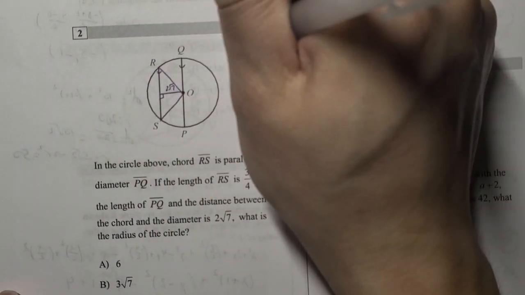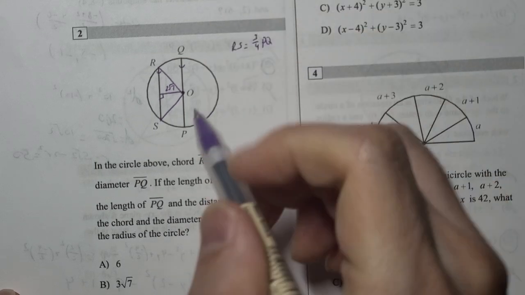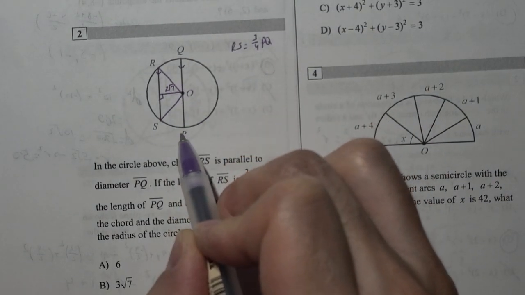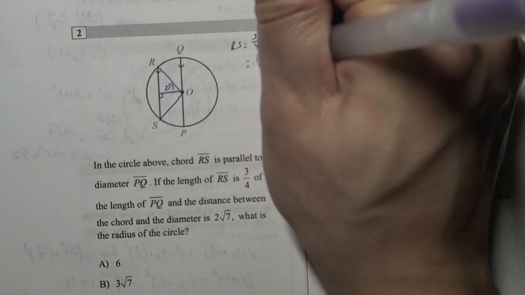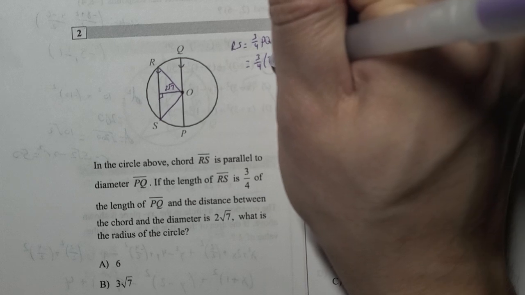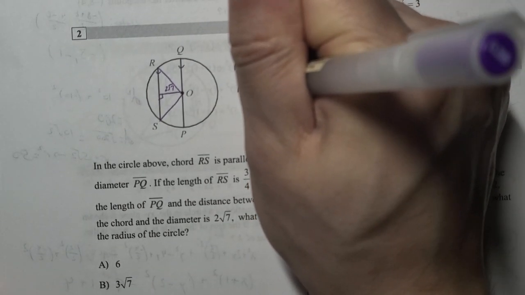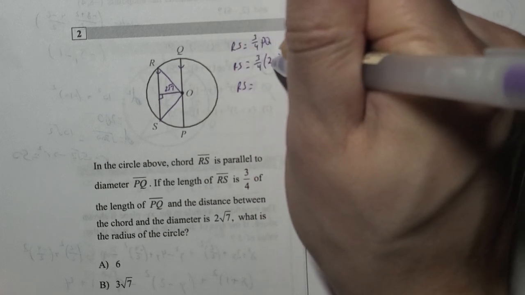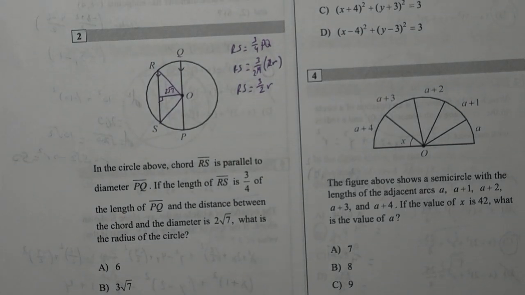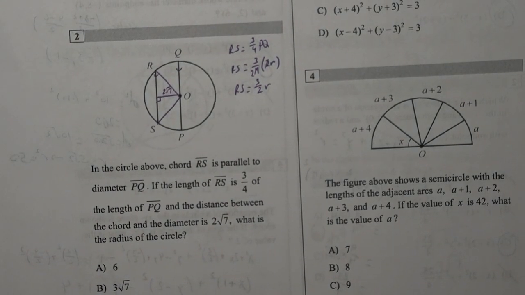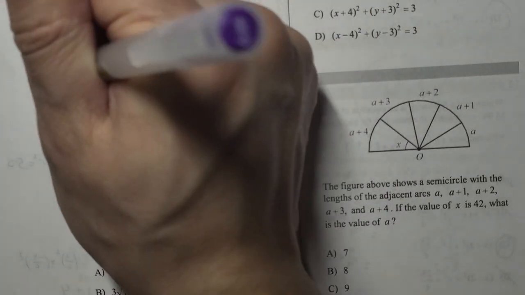So if RS is 3/4 PQ, PQ is the diameter, which is twice the radius. So let's even write this a little bit differently. RS is 3/4 of the diameter, and the diameter is twice the radius, so this would cancel to that. So RS is 3/2 r, lowercase r for radius. Okay? That's RS.